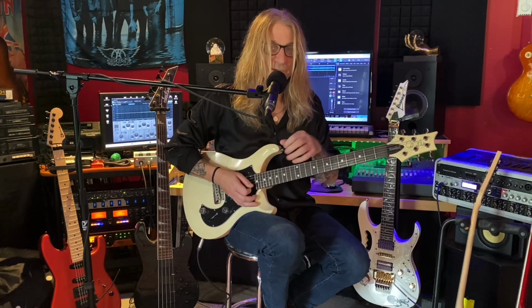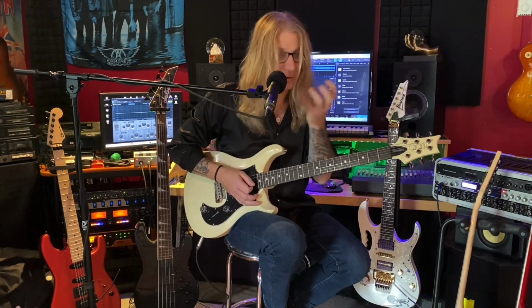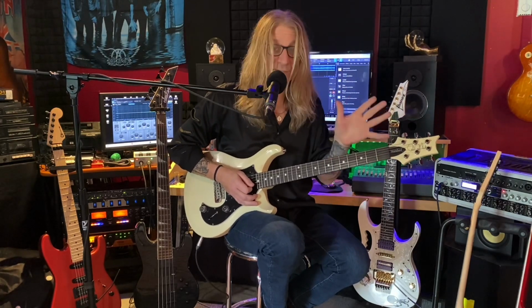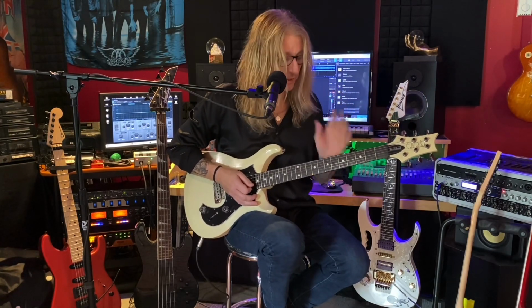It's a nice little exercise. It also allows you to familiarize yourself with all the shapes, how they can connect together. You can use this over this backing track. It's great. Great exercise if you do this, okay?